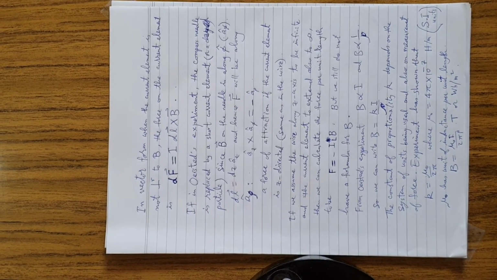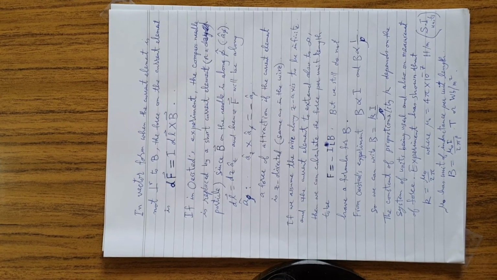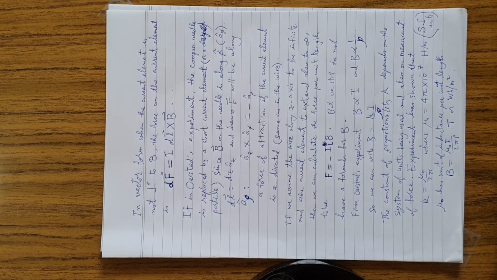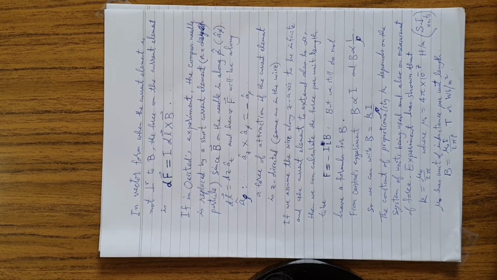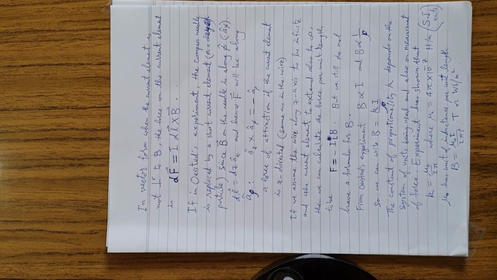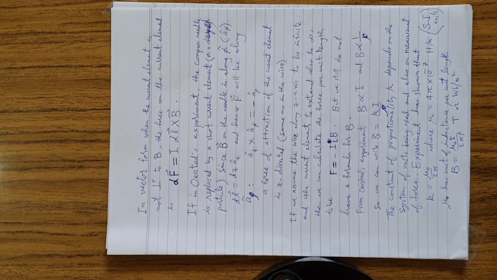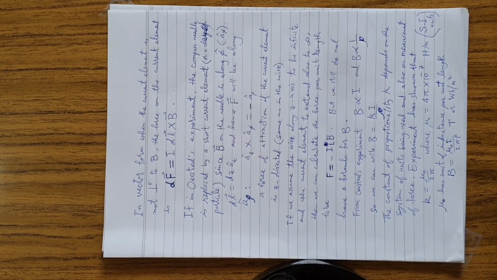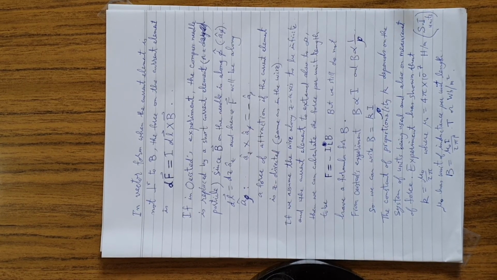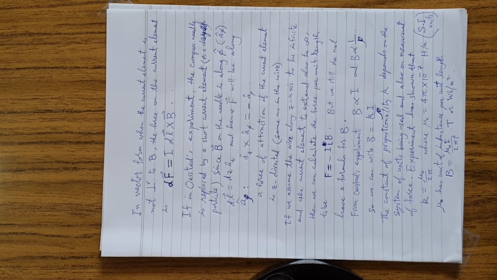If we assume the wire along the z-axis to be infinite and the current element to extend along az to infinity, then we can calculate the force per unit length to be F equal to minus I L B, which we stated before, but we still do not have a formula for B. From Ørsted's experiment, B is proportional to I and inversely proportional to distance, rho, so proportional to 1 over rho. So we can write B equal to K I over rho.